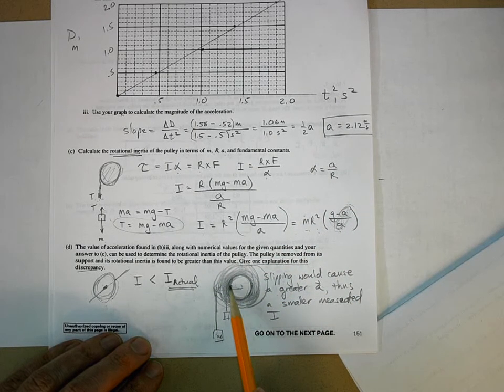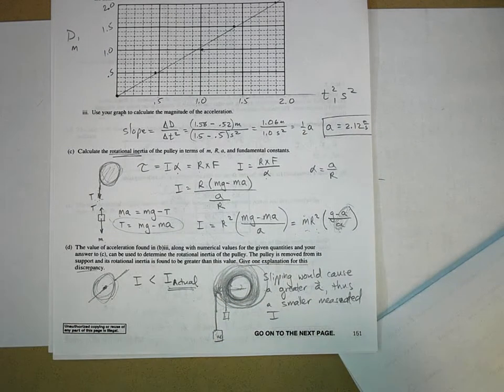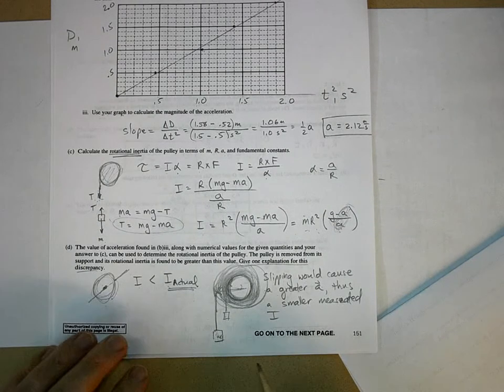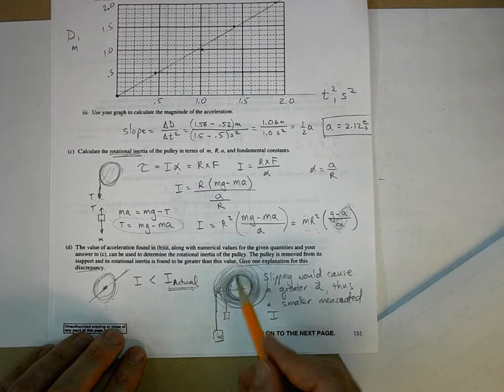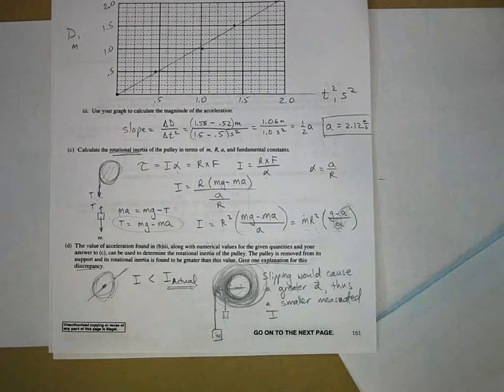So your R is not the R of the disc, but the R extended. Greater torque means greater angular acceleration, which would make it seem to have less rotational inertia than it actually has. So you could write that out: string wrapped around itself gives a greater R, greater torque, less rotational inertia than it actually would have.